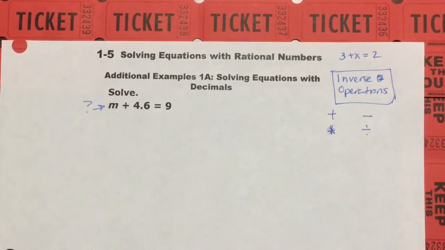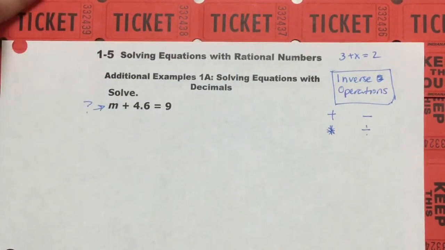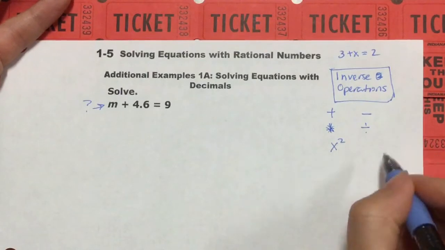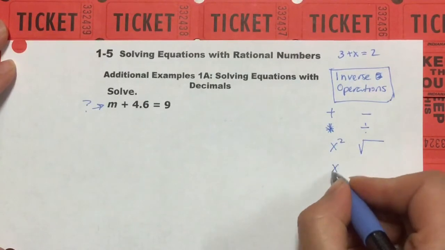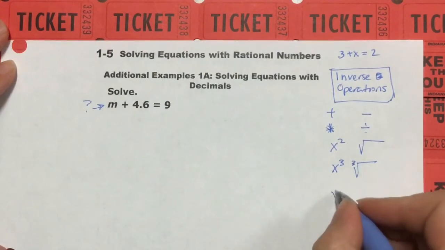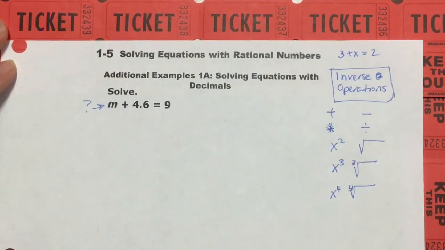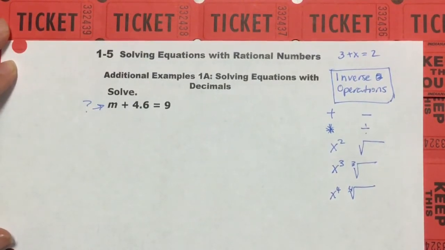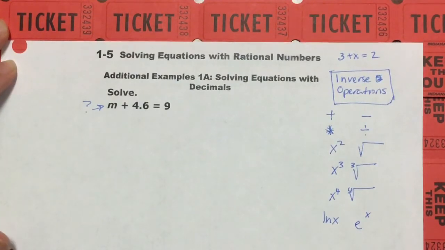There are really all different types of inverse operations. The higher you get in math, the more inverse operations you learn. When you start talking about squared numbers, like x squared, the inverse operation is a square root. A cube number, like x cubed, the inverse operation would be a cube root. Or something to the fourth power, the inverse operation would be a fourth root. And then as you get higher in math, maybe you learn about the natural log, and the inverse operation of the natural log is e to the x.